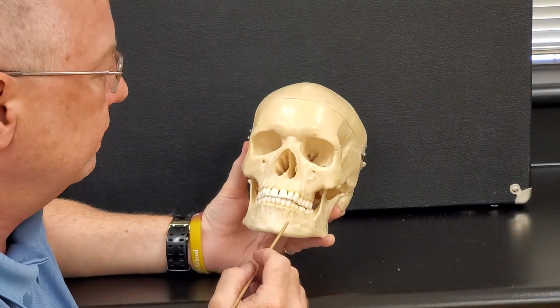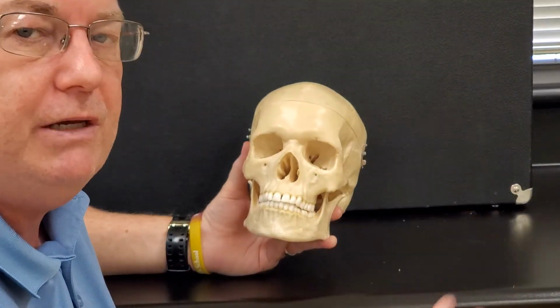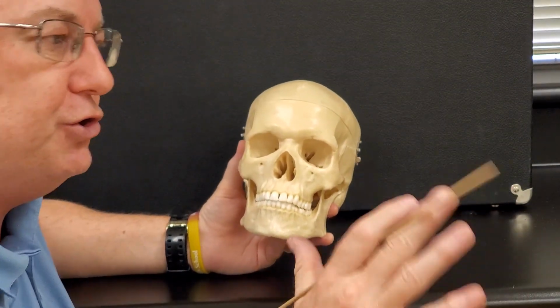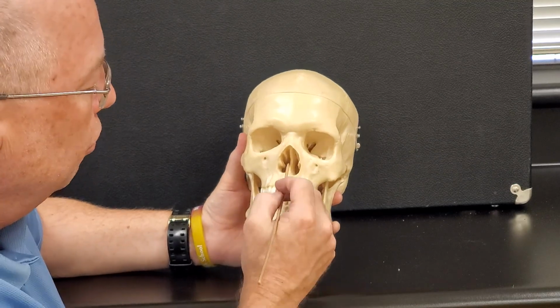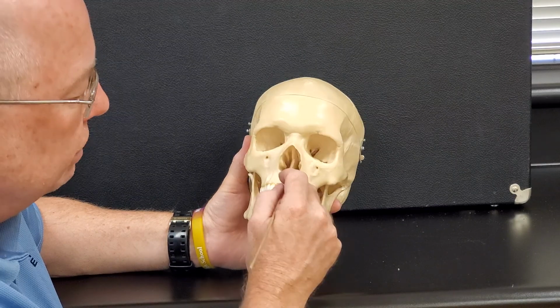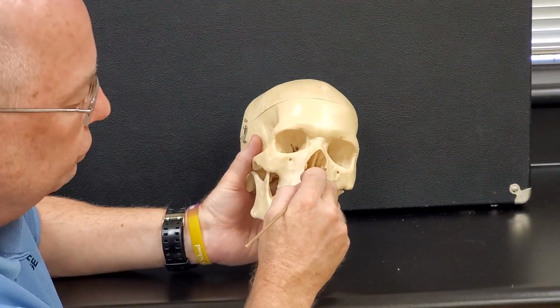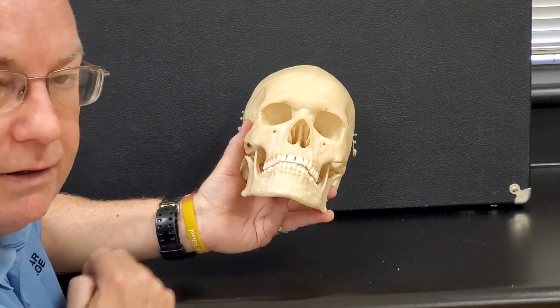but it sounds funny. So, I think of this little space as a VIP room, like a very important person. You get your own room at the club or whatever. Well, the VIP are those three structures: vomer, inferior nasal concha, perpendicular plate. Vomer, inferior nasal concha, perpendicular plate on top.